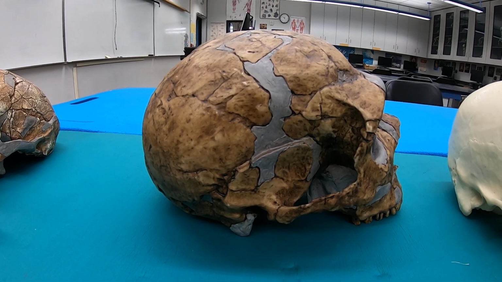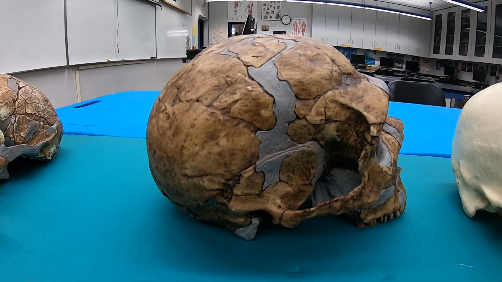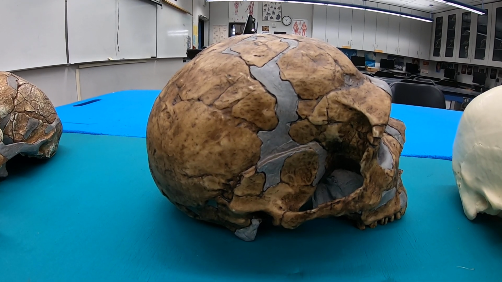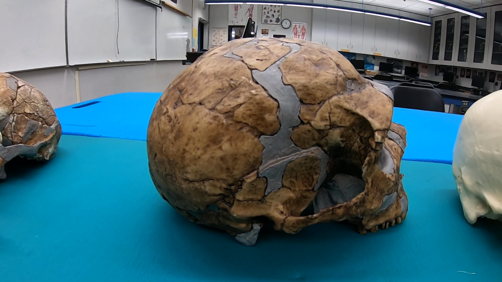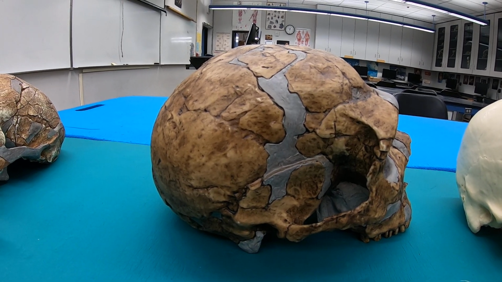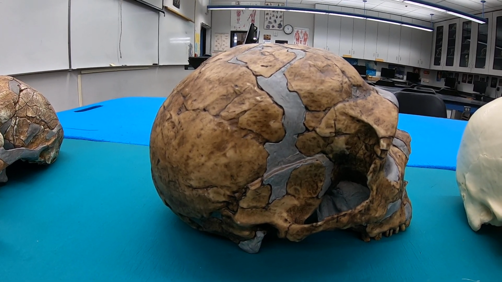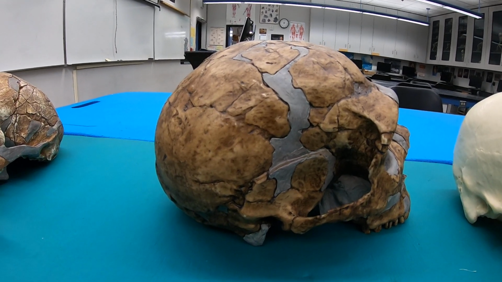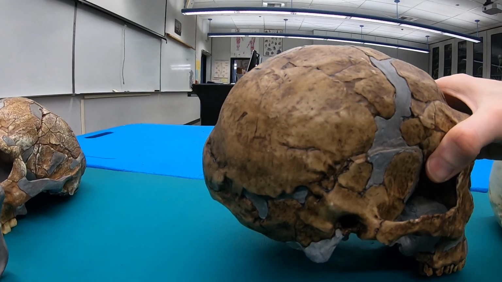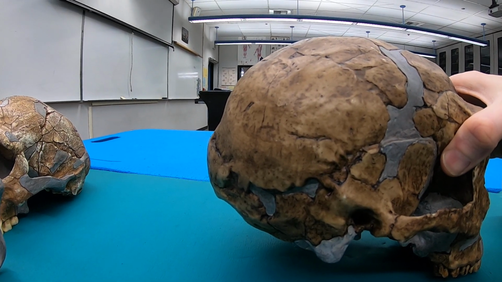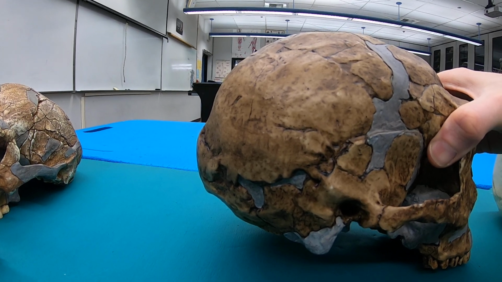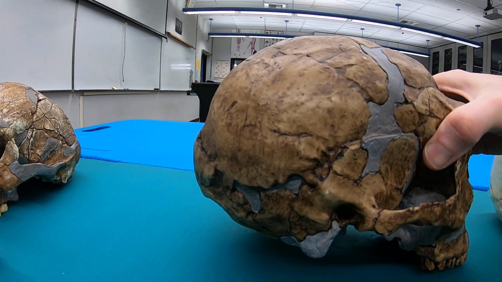We can see that the overall shape of the skull is similar in lateral view to that of Homo erectus, but it is much larger. And we don't see that angular torus or occipital torus, that bar at the back of the skull. Instead, what we see is something referred to as an occipital bun. So you can see how it bulges out at the back of the skull itself.